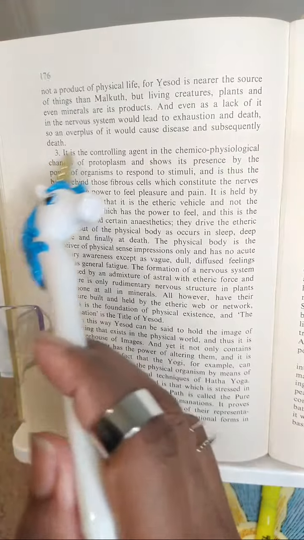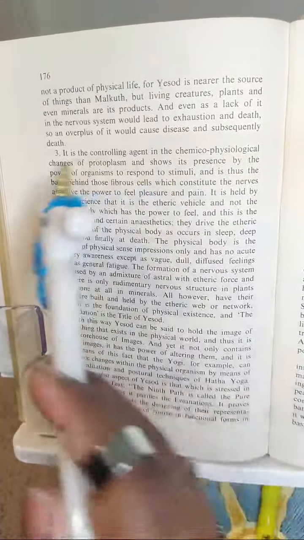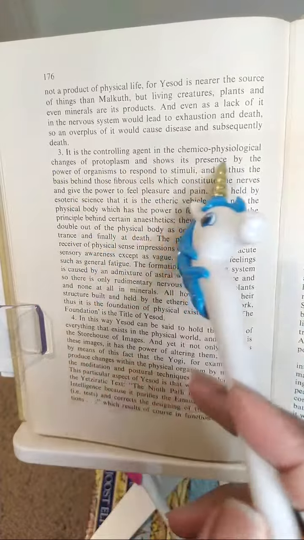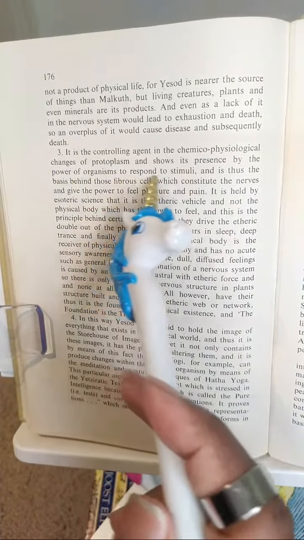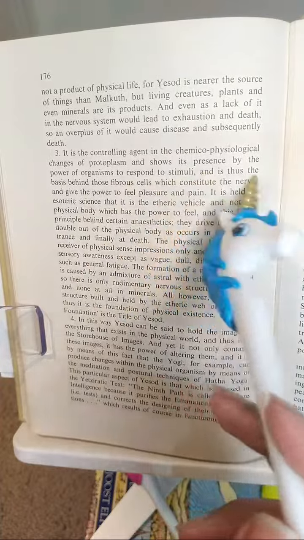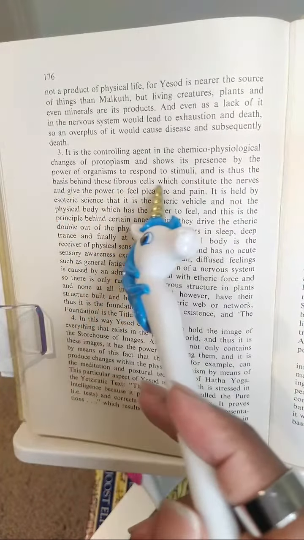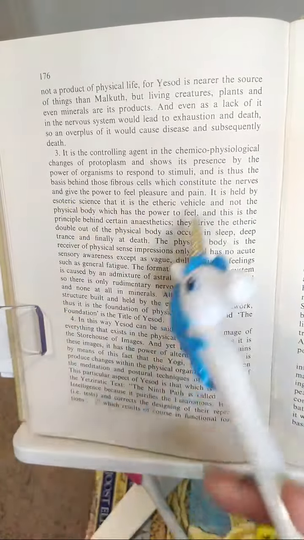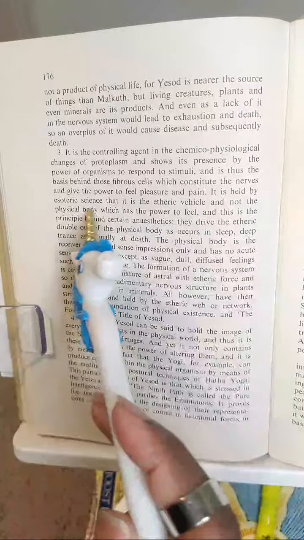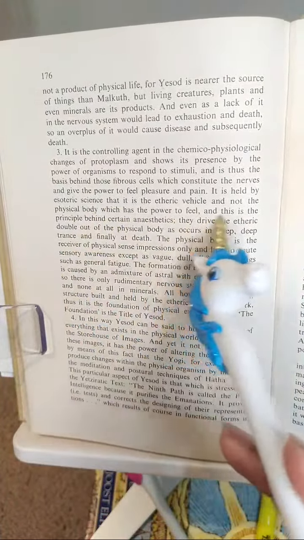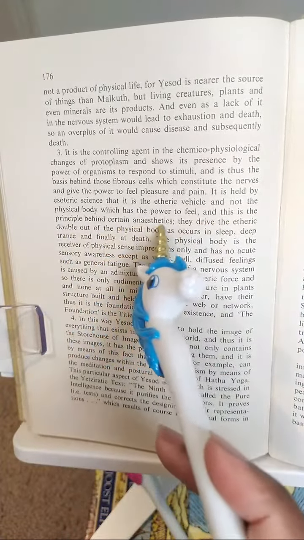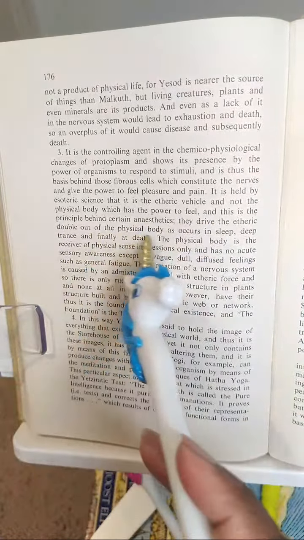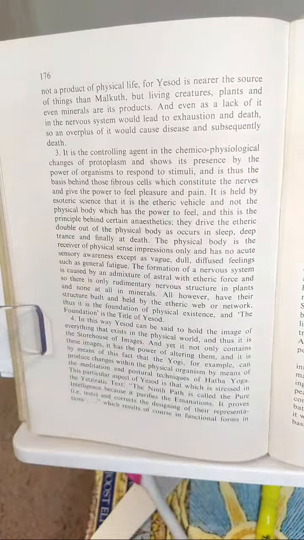3. It is the controlling agent in the chemical physiological changes of protoplasm and shows its presence by the power of organisms to respond to stimuli, and is thus the basis behind those fibrous cells which constitute the nerves and give the power to feel pleasure and pain. It is held by esoteric science that it is the etheric vehicle and not the physical body which has the power to feel. And this is the principle behind certain anesthetics. They drive the etheric double out of the physical body, as occurs in sleep, deep trance, and finally at death.